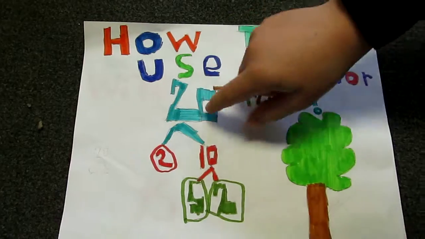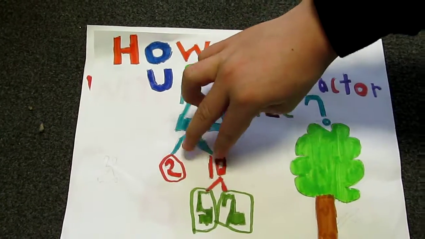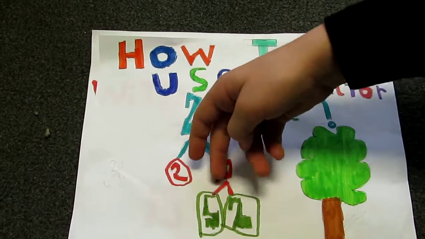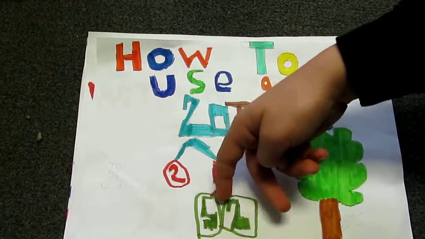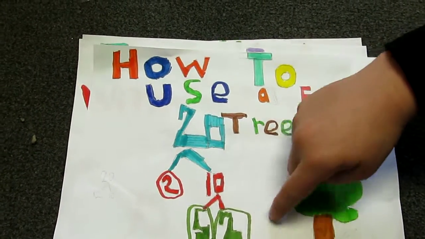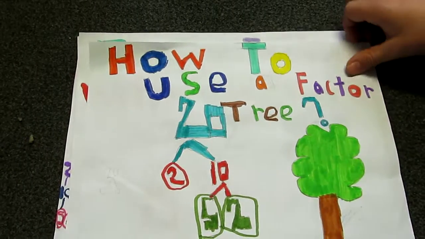So you start off with your number and break it down into two numbers that can multiply to become that number. Then you break down those other numbers into what can be multiplied to make that number. Prime numbers are circled as they cannot be broken down.